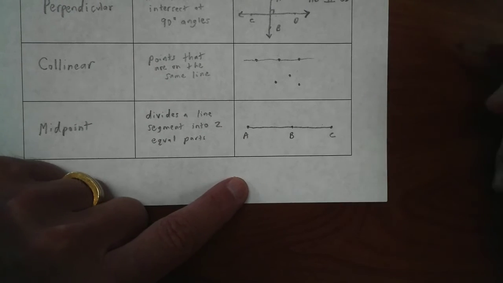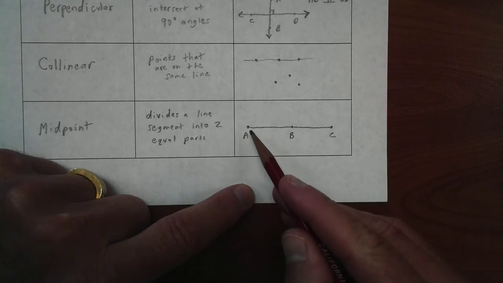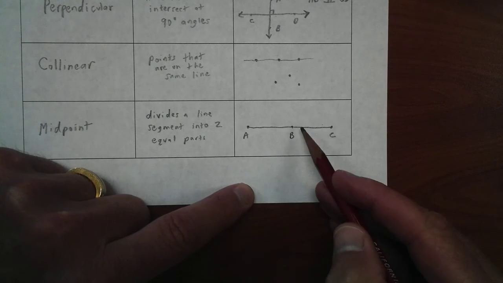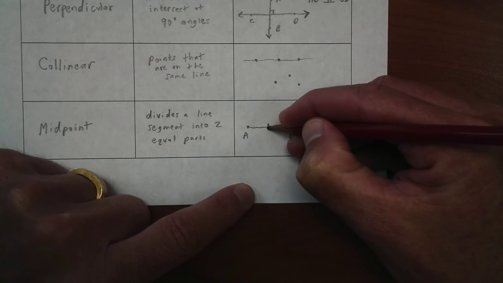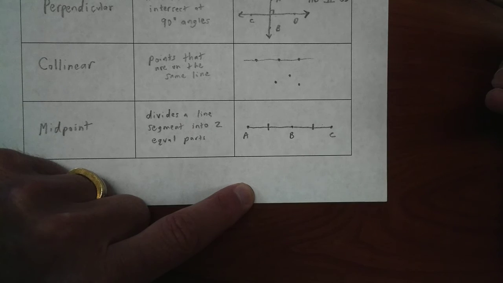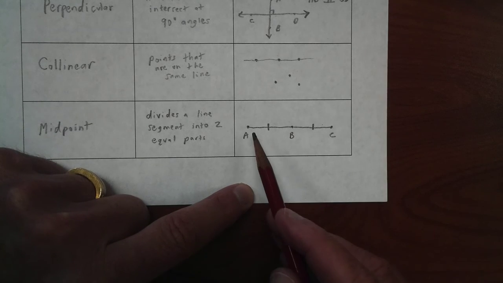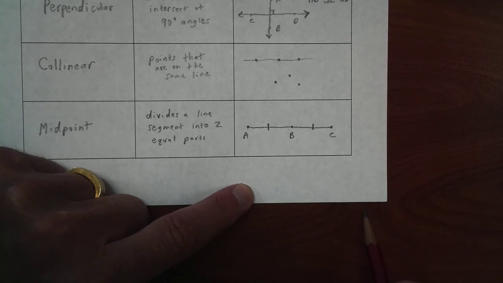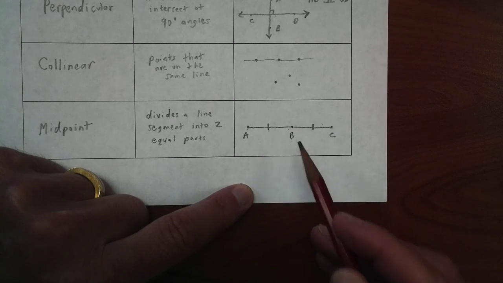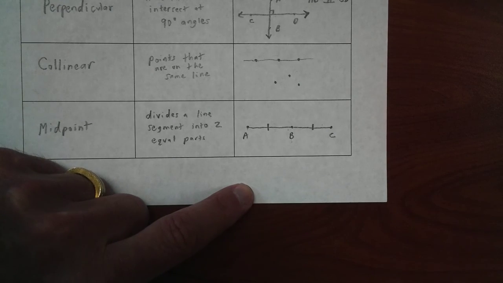The only way that you know this is the midpoint, in fact, the way I drew it, it doesn't look like it's the exact middle. But the way you know it's the middle is there's some little marks that go here. If you see these marks, it means that this piece from A to B is the same as BC. If you know that, then B has to be the midpoint.